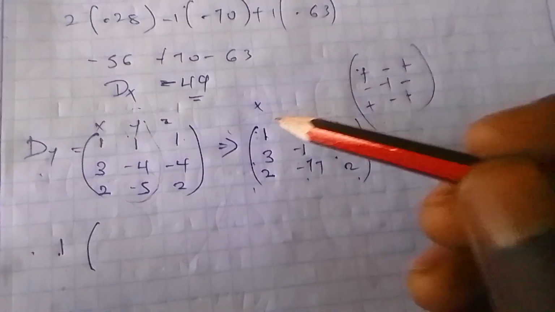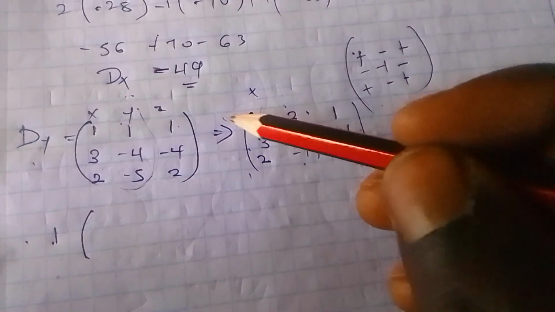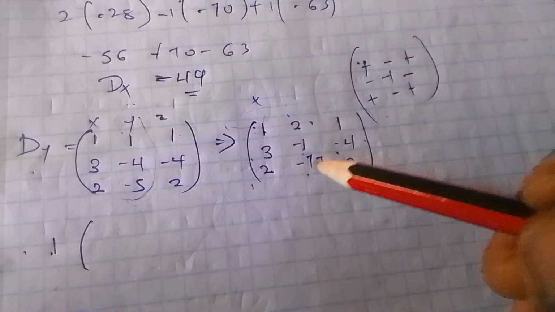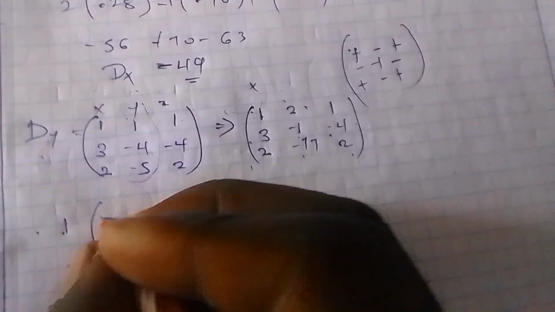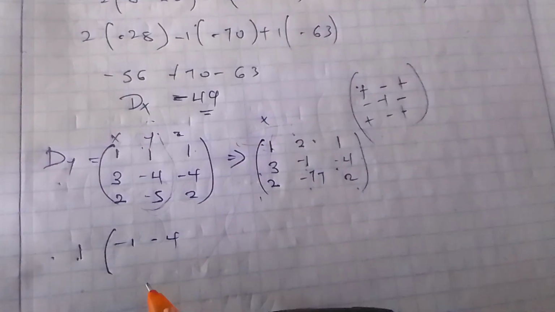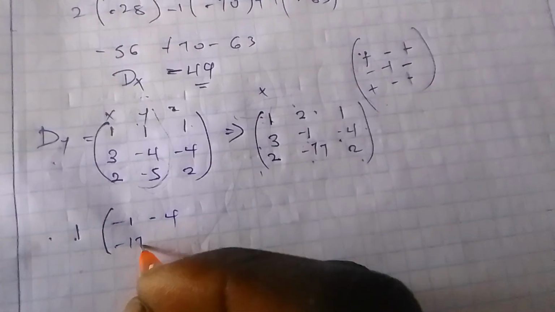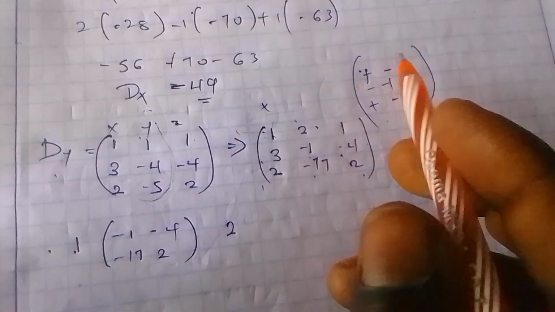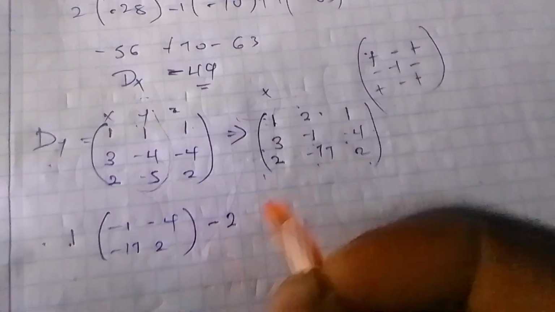When I block this column and row, I remain with negative 1, negative 4, negative 17, 2. Then the second is 2, but I multiply by the negative sign, so it is negative 2.